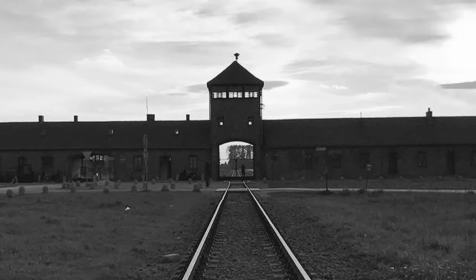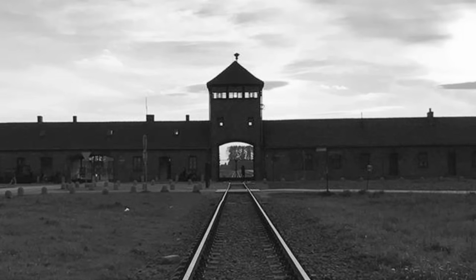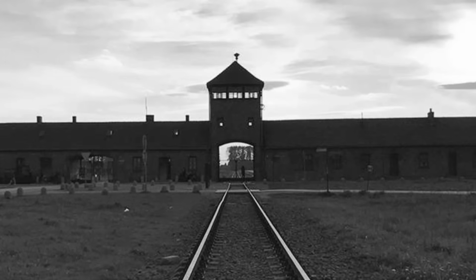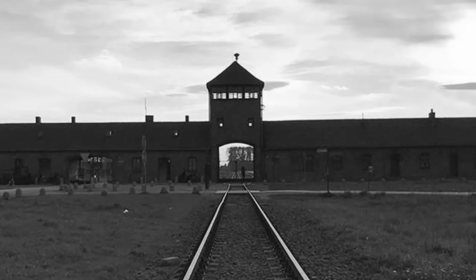The most comprehensive legal reckoning for the specific crimes of Auschwitz, as opposed to the broader crimes of the Nazi regime tried at Nuremberg, came through a series of trials conducted in West Germany between 1963 and 1965.